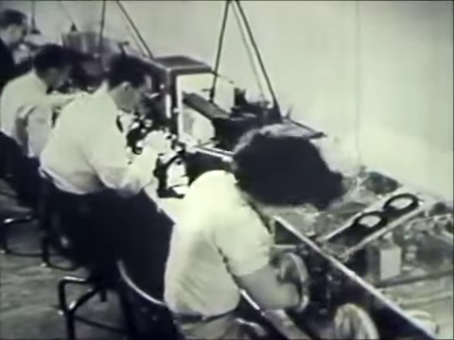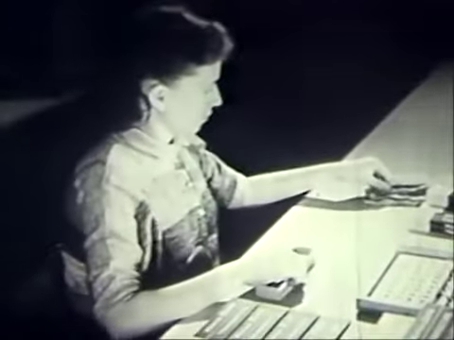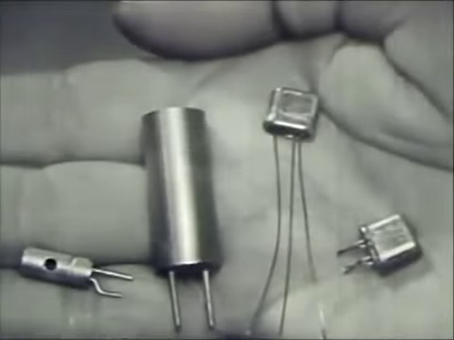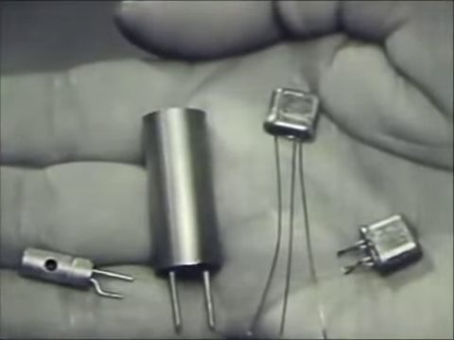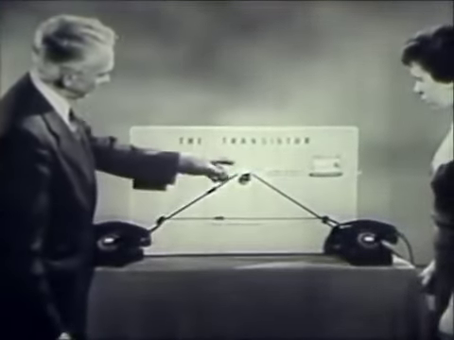Many new and improved types of transistors have followed the early models, but transistors are no longer just an experiment. Here, they are being produced at the Allentown, Pennsylvania plant of Western Electric, the manufacturing and supply unit of the Bell system. Different types for different purposes. The Bell telephone people have lots of jobs lined up for them.